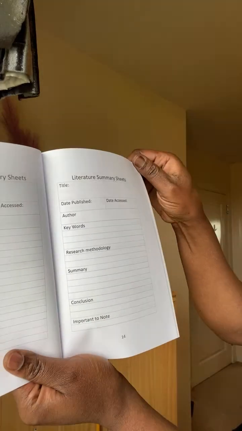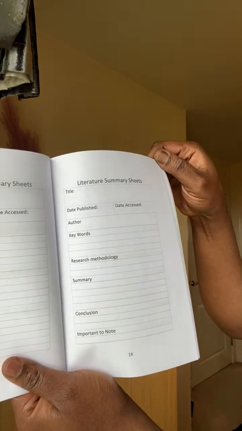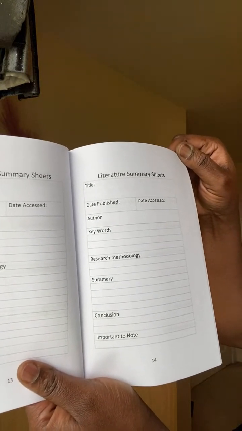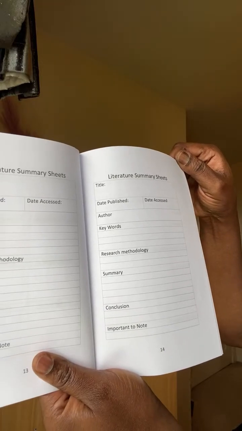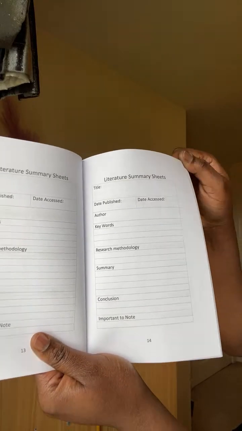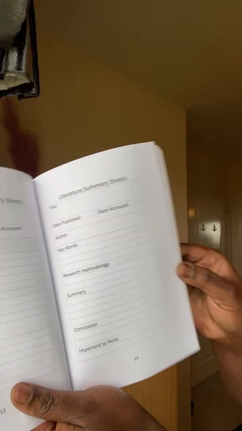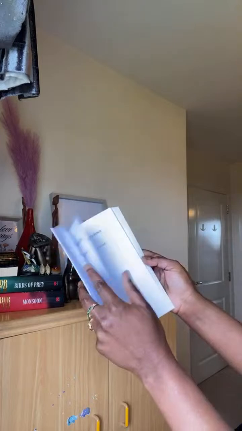If you look, you can see the title, the date it was published, the day you assessed it. You can look at the methodology, and you can also look at the summary and the conclusion. So guys, make sure you read a lot of literature before you start your literature review. So move to the next one.